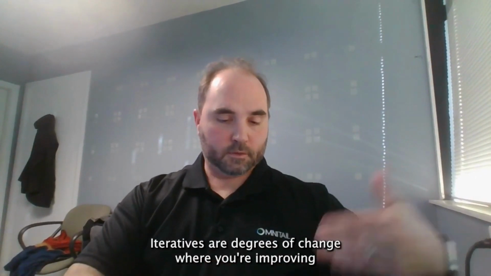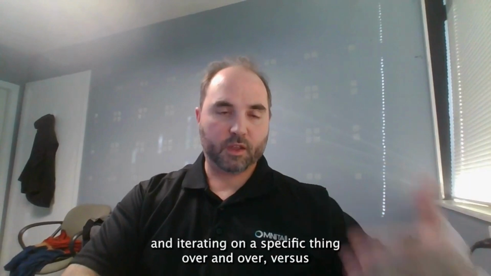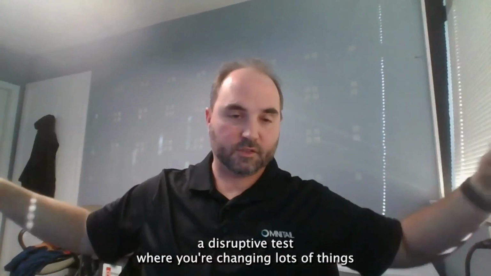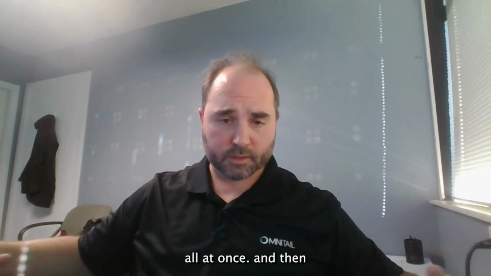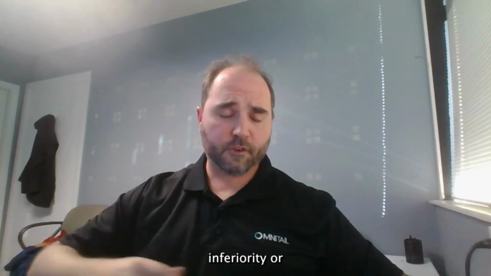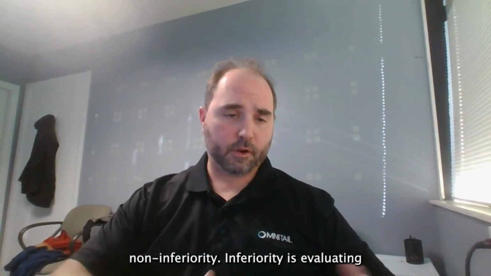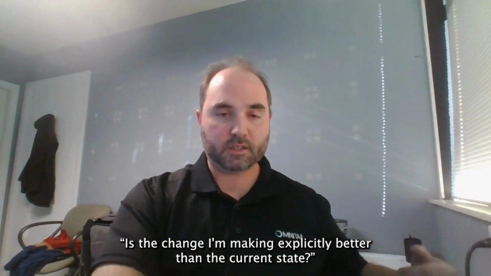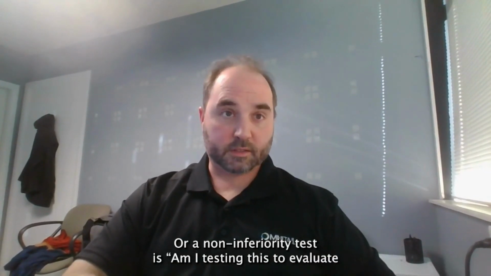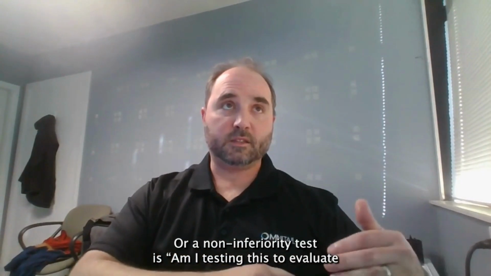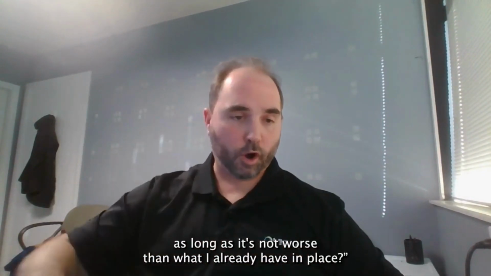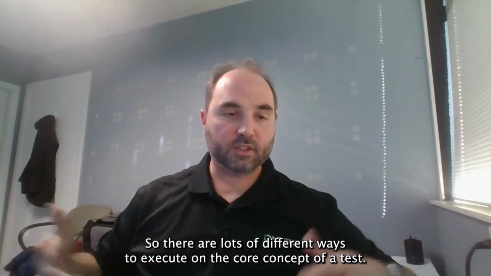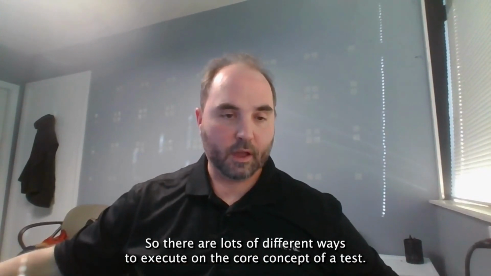Iterative versus disruptive tests as well. Iteratives are degrees of change where you're improving and iterating on a specific thing over and over, versus a disruptive test where you're changing lots of things all at once. And then inferiority or non-inferiority. Inferiority is evaluating, is the change I'm making explicitly better than the current state? Or a non-inferiority test is, am I testing this to evaluate as long as it's not worse than what I already have in place? So there's lots of different ways to execute on the core concept of a test.